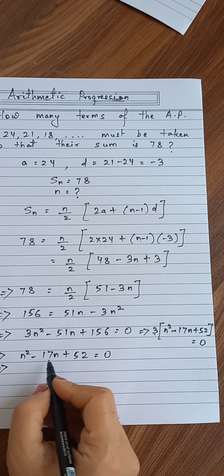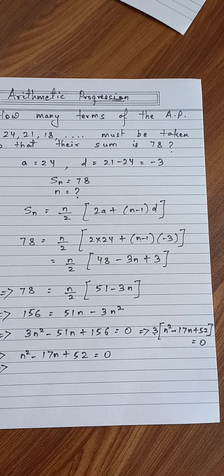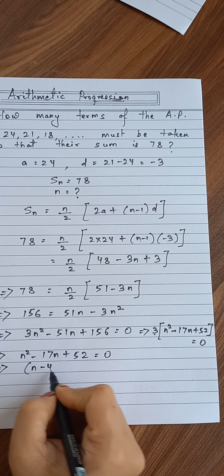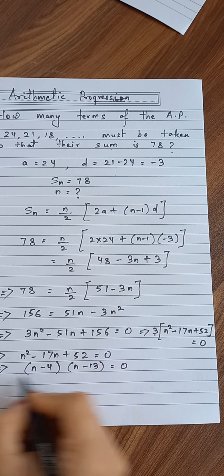We will solve it by middle term splitting. I hope you know about middle term splitting. If not, you can go to my other video on quadratic equations, from there you can learn how to do middle term splitting. By middle term splitting, you will get n minus 4 and n minus 13 equal to 0.